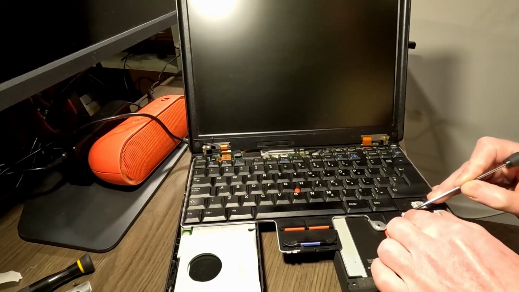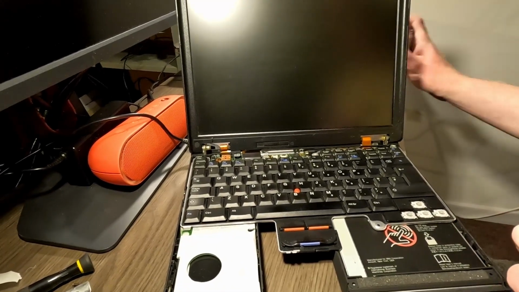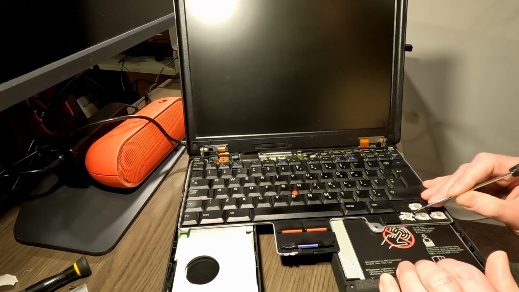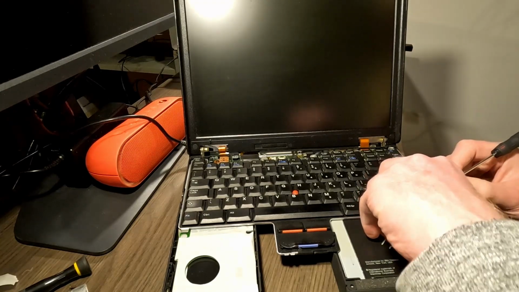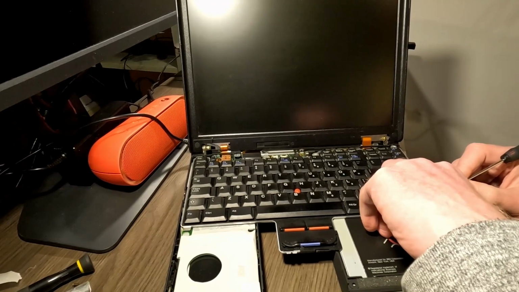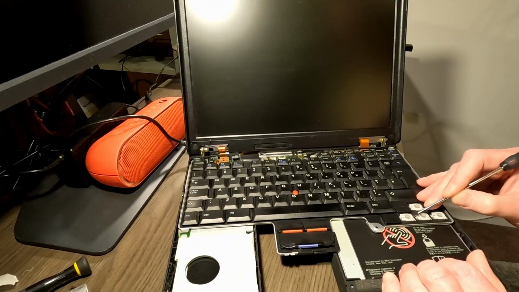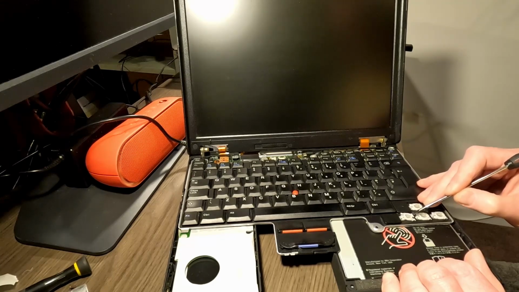Is it not seated very well? Okay, that's better. It's not brilliant, but better.